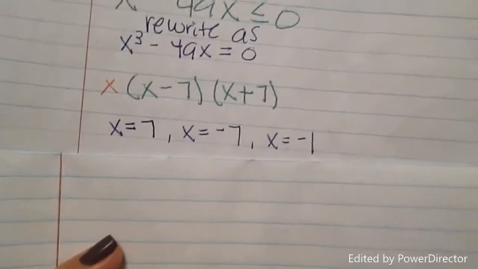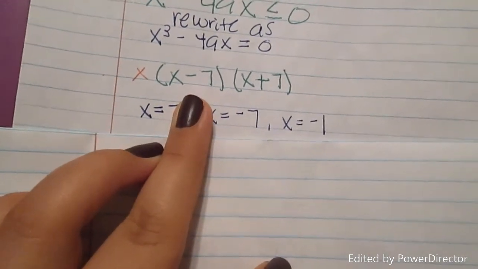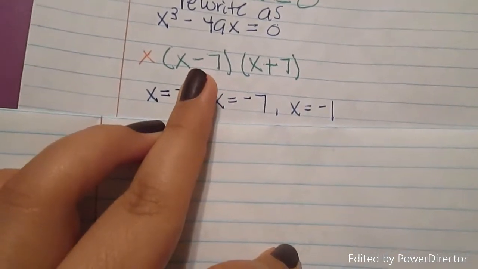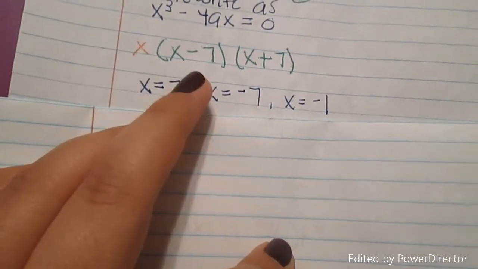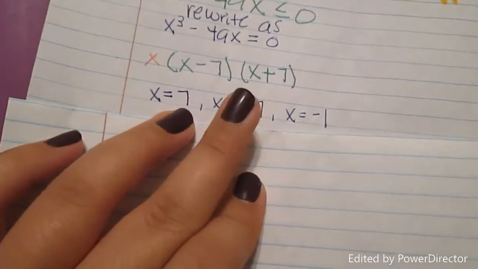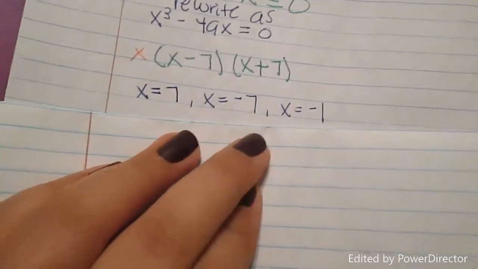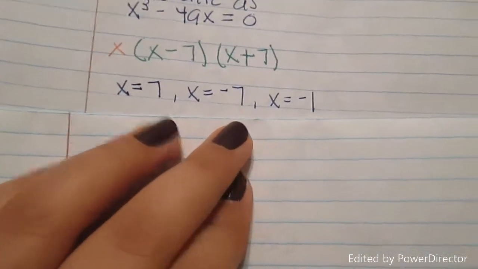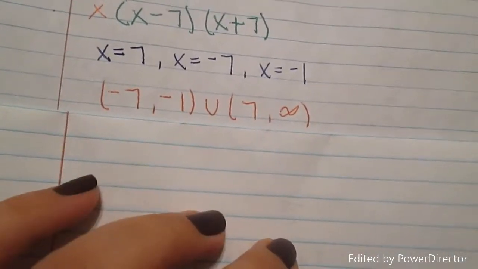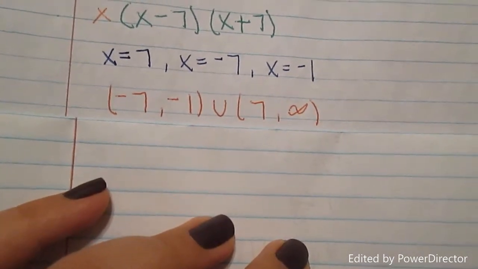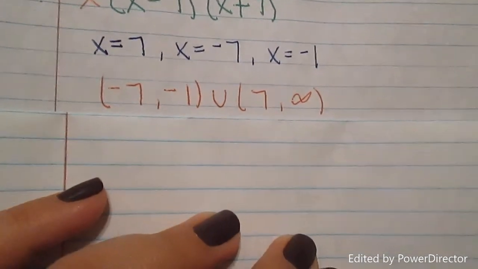Now, our solutions would be x equals 7, because if you set this equation equal to 0, and then you would put plus 7 on the other side, you would get a positive 7. Same thing for that second problem. So x equals negative 7, and since we have this x over here, that's going to equal 0. And our final solution, written out in this form, would be negative 7, comma, 0, union 7, infinity. And that's our solution.